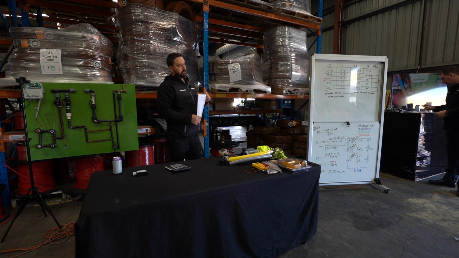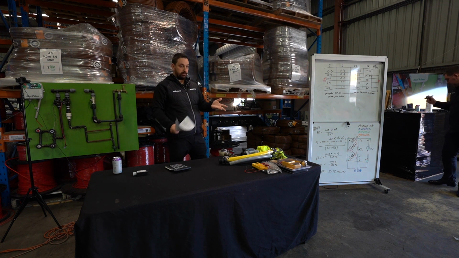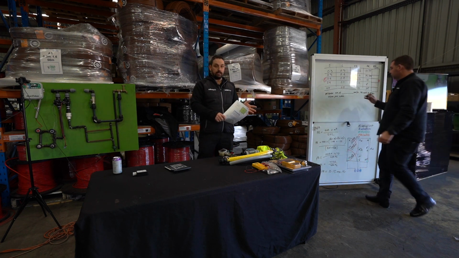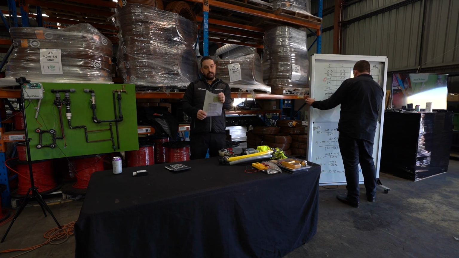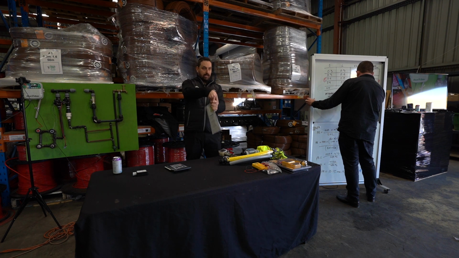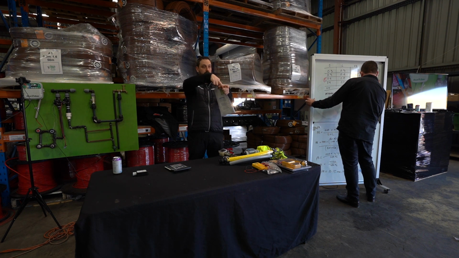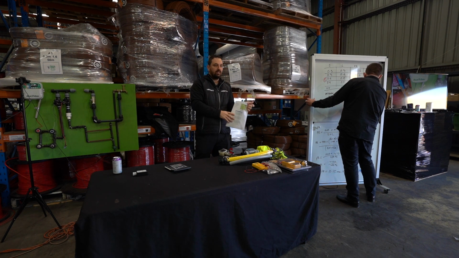We also say to peg lateral and drip tube down every sort of between 1.5 and 2 metres. The beauty of having it in a tee is that's actually a spot where we can tee that down, whereas you don't really want to be pegging down a takeoff because it's going to then put force on that.